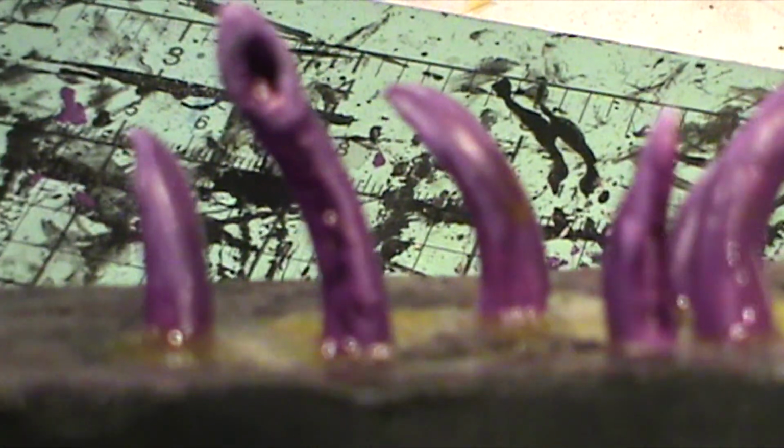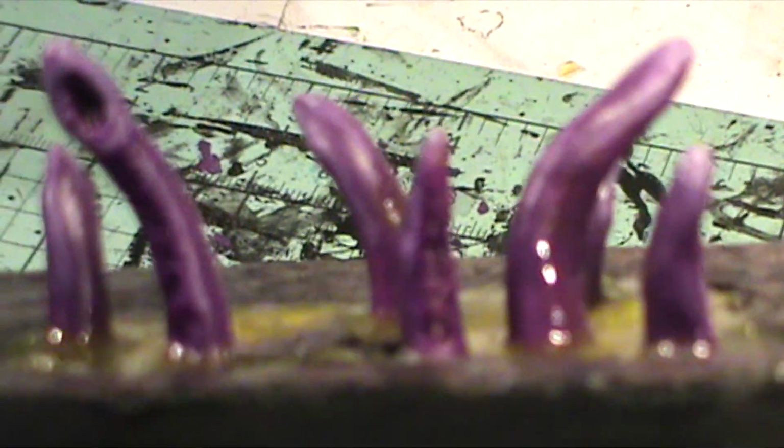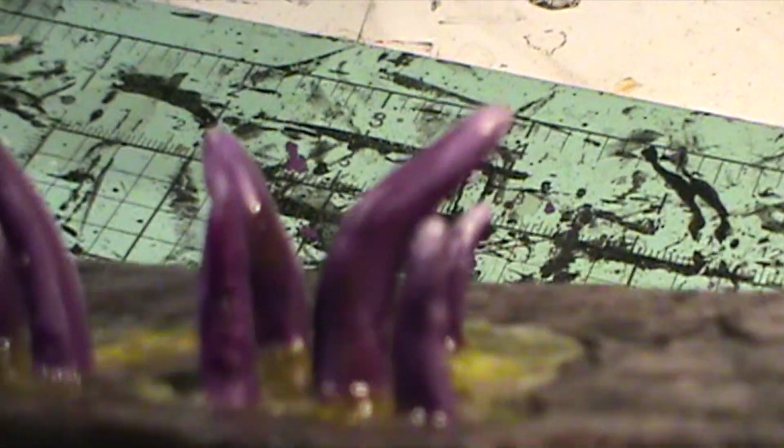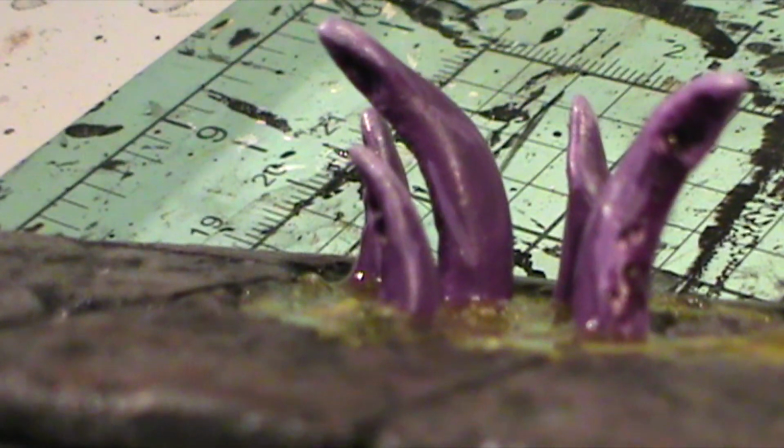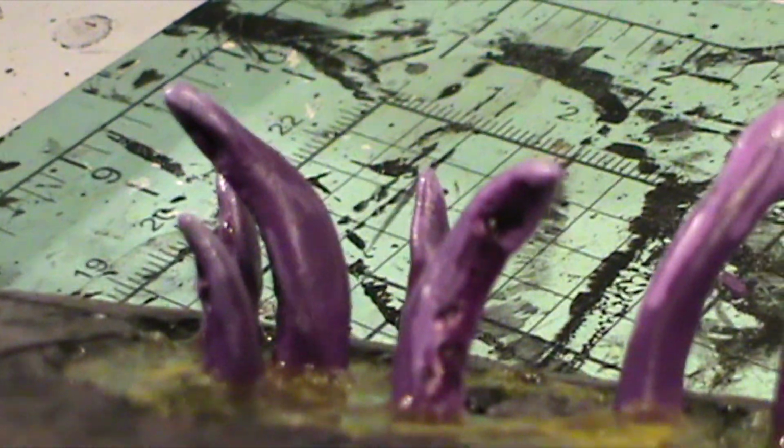So most of the detail on the tentacles is on the underside. In order to show you that, I need to tilt the model, and now of course the camera's having trouble deciding whether it's going to focus on the foreground or the background, so it's a little difficult to see, sorry.